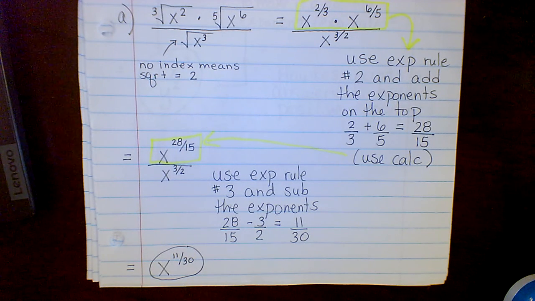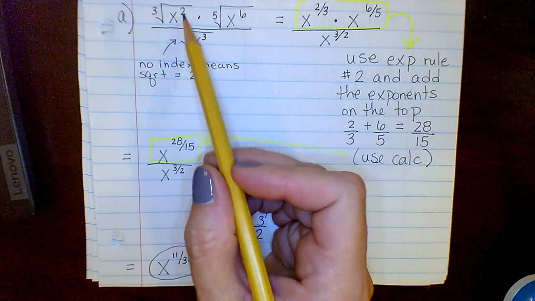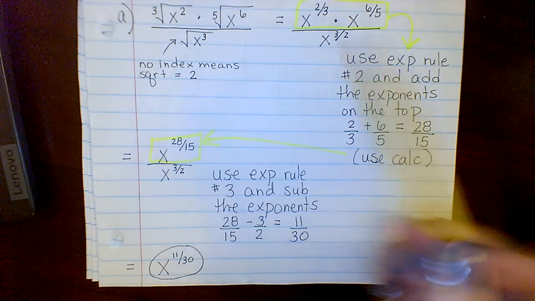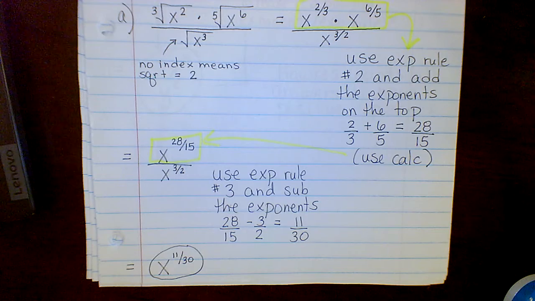This one used a whole bunch of stuff, right? We used the whole rule of how to change these radicals to exponent form, and then the exponent rules to combine all this into just one nice answer.